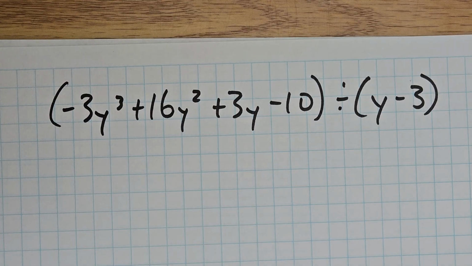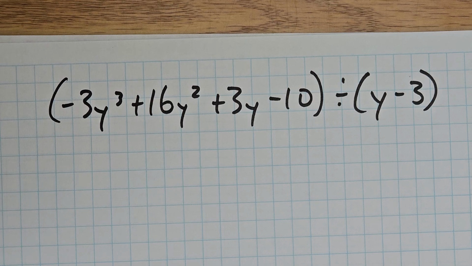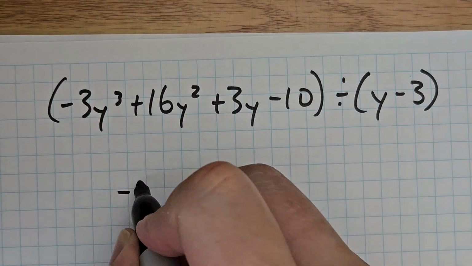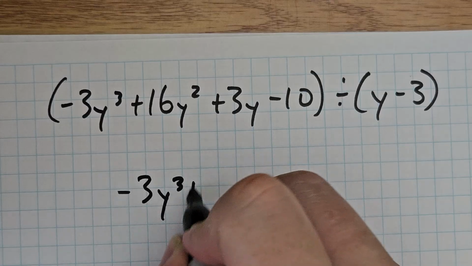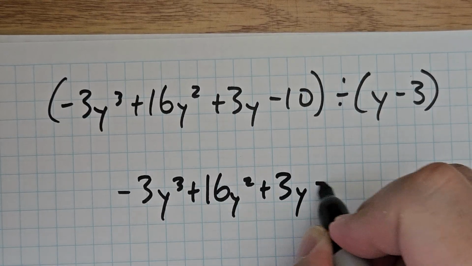I'm going to show this example using polynomial long division. You could also use synthetic division, but that's something I'll address in another video sometime in the future. So first I'm going to set this down as a long division problem. I've got negative 3y cubed plus 16y squared plus 3y minus 10.